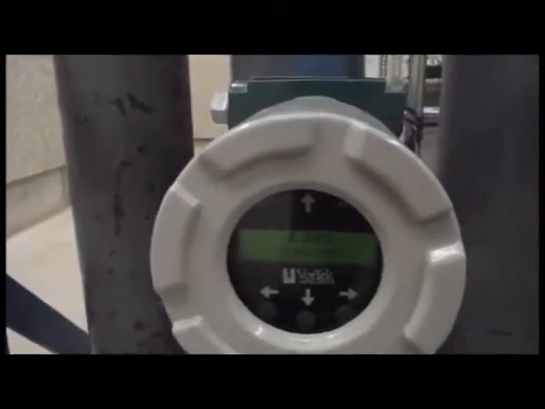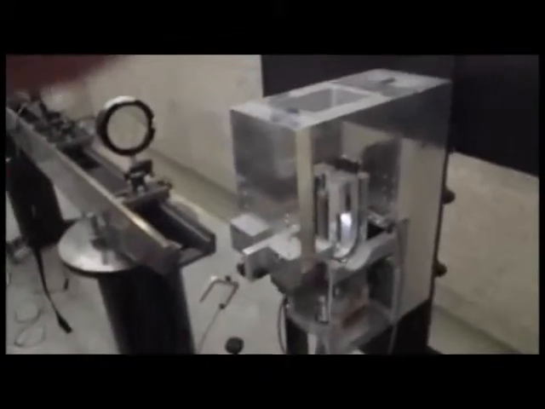This is the primary flow meter. That's going to give us our mass flow, our pressure and our temperature at this point, and going through this hose and finally leaving the rig altogether.